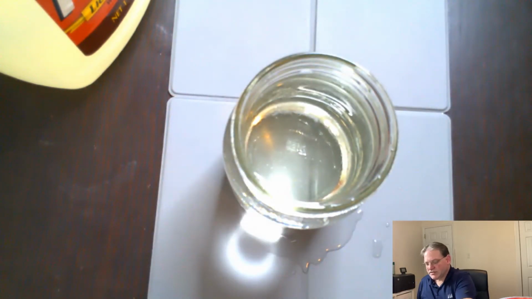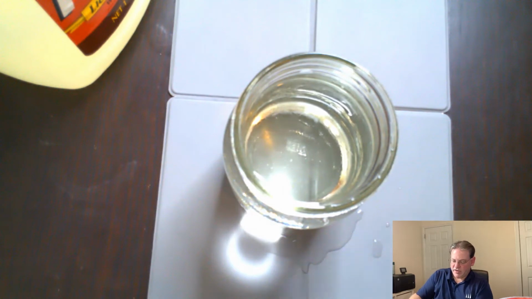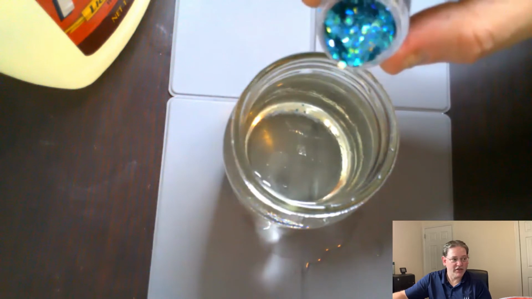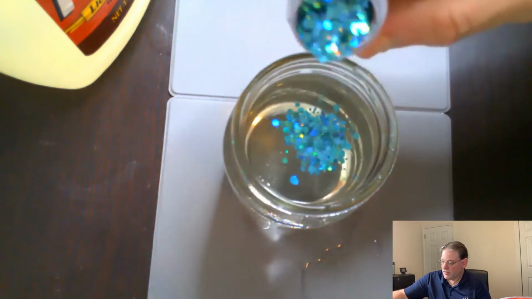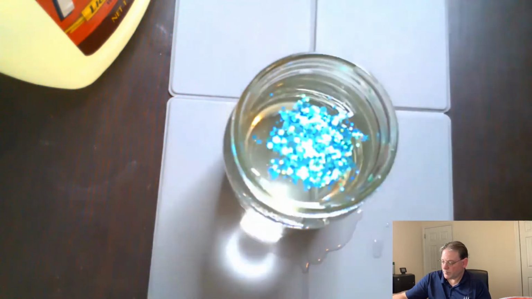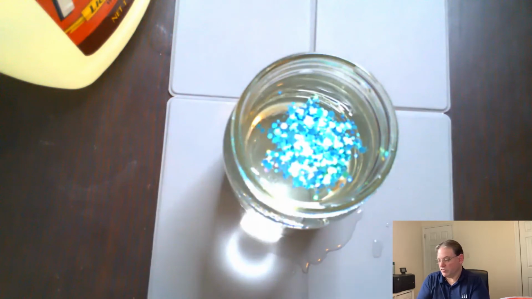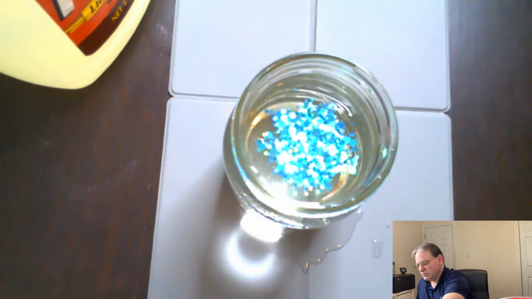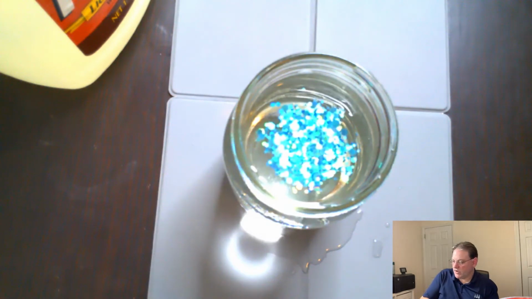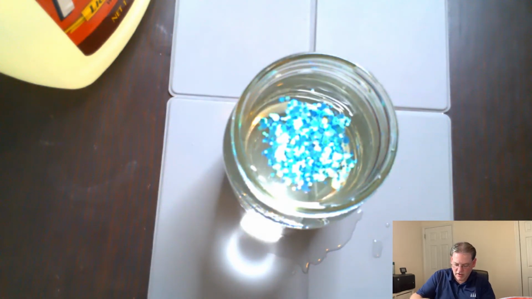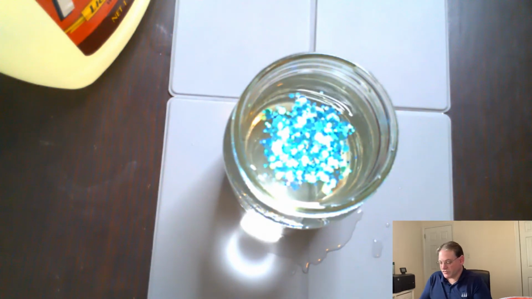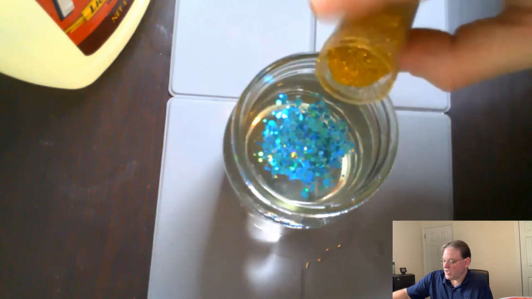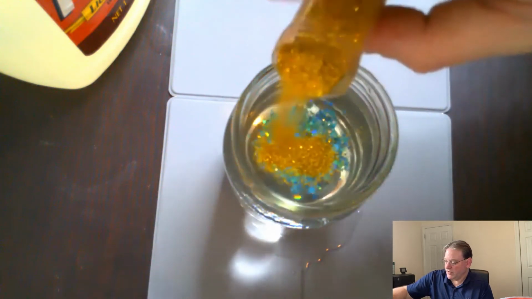All right, and so the next part now is we are going to add in some glitter. And so first I'm just going to shake in some of that coarse glitter. You'll notice that glitter sits on the top of the water, which is interesting. So you can ask students, what do they notice? Why does it sit on the top like that? Really good opportunity to talk about surface tension and properties of water. And so why would it just sit there? And then I'm going to add a little bit of this fine glitter.